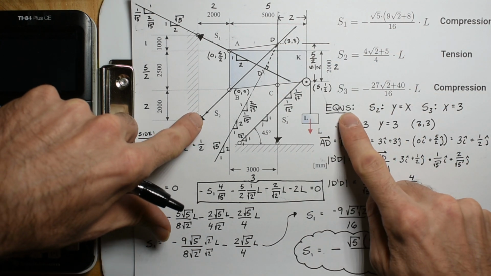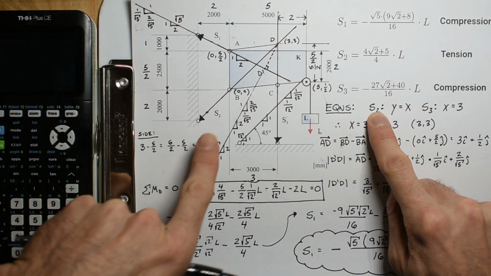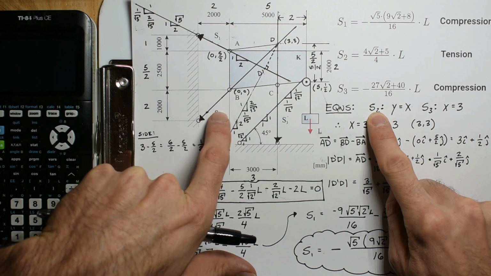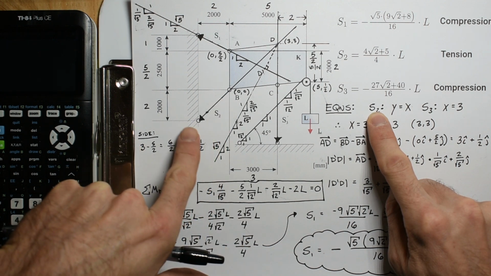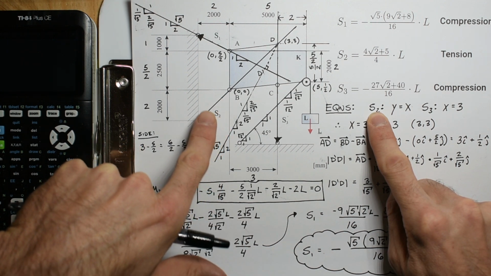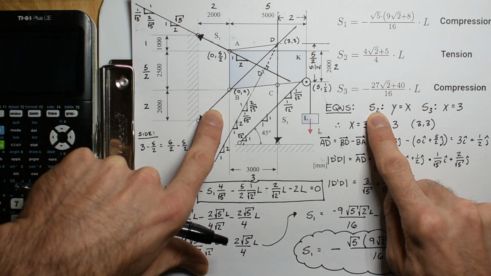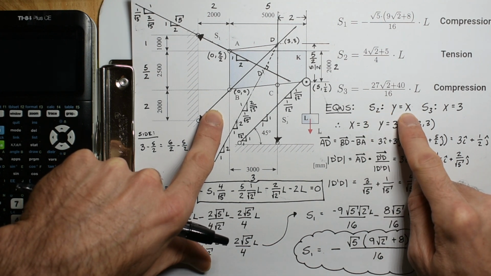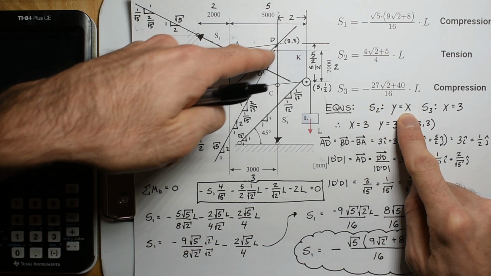We need an equation for S2. This is a rise of, it's over 1, up 1. It's a 45-degree angle, so our slope is 1. And so just y is equal to x. I actually didn't do anything else.